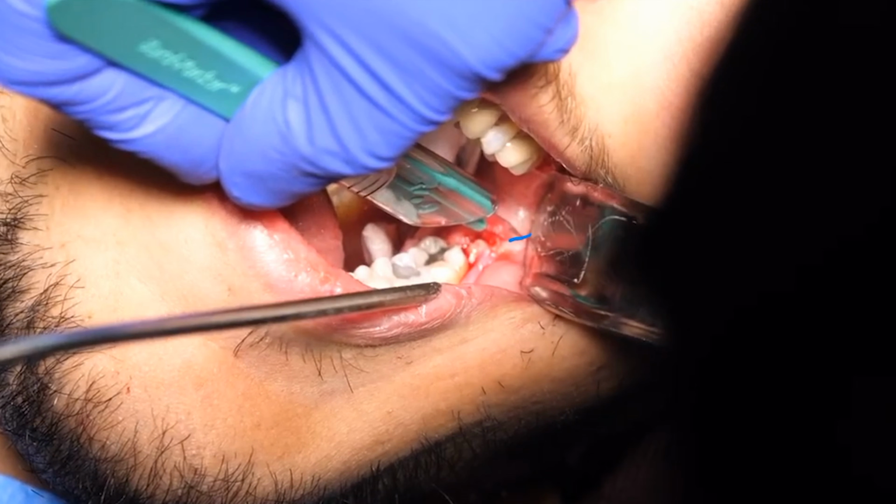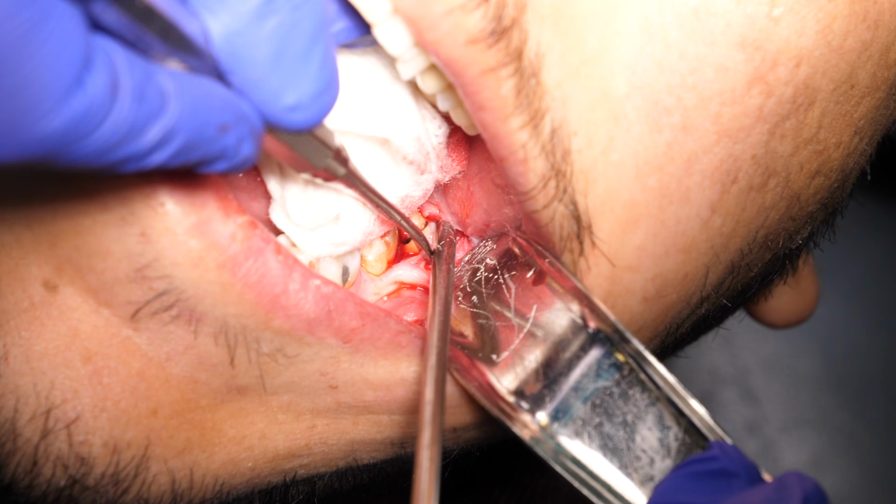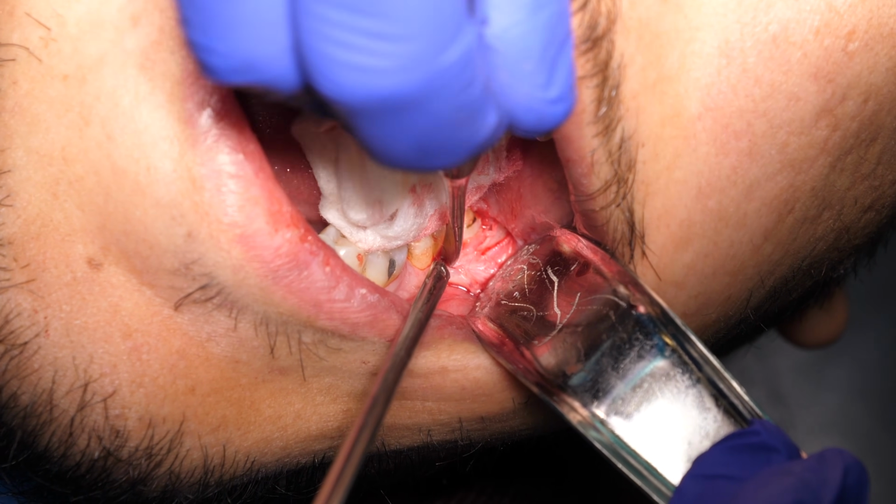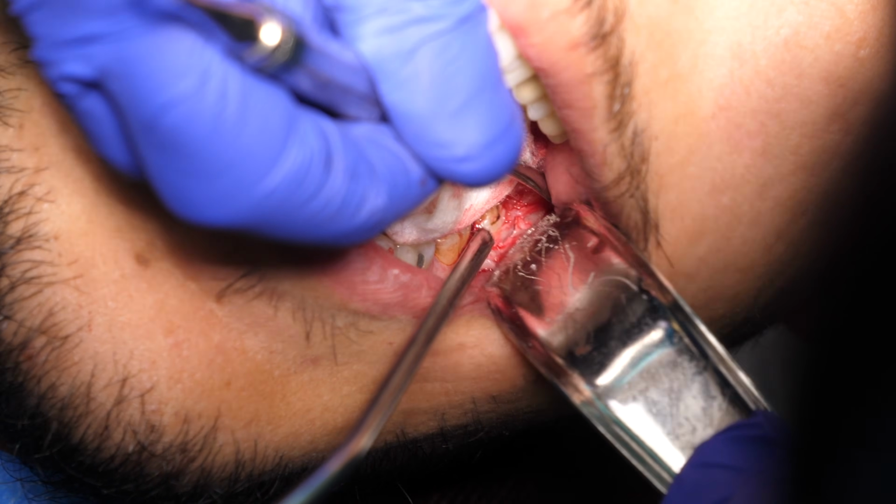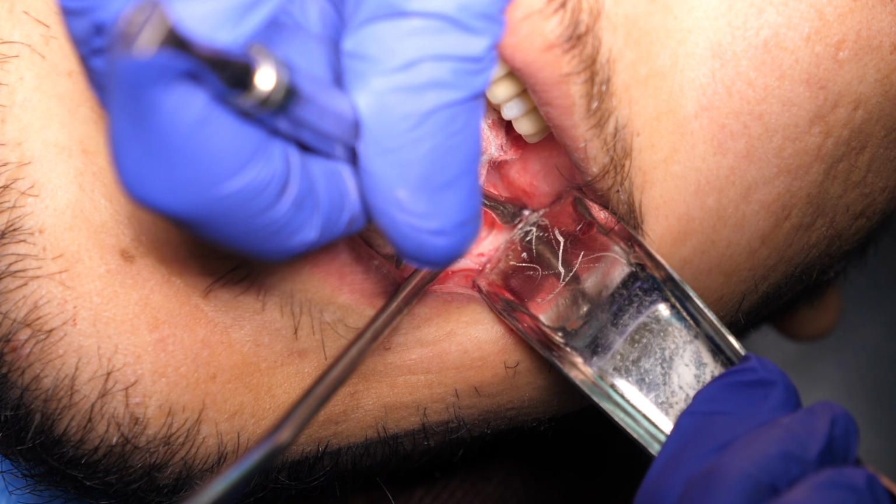A hockey stick or a distobuccal release incision is made distal to the second molar, keeping aware not to violate the lingual retromolar tissue. This is important to avoid damage to the lingual nerve, which is located about 10 to 14 millimeters above the crest of the lingual plate. A full-thickness mucoperiosteal flap is then reflected with the pointy end of the periosteal elevator for adequate visibility and access.